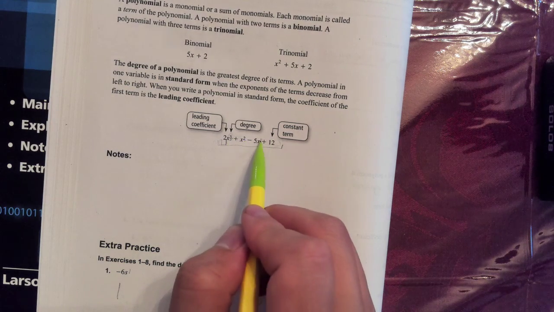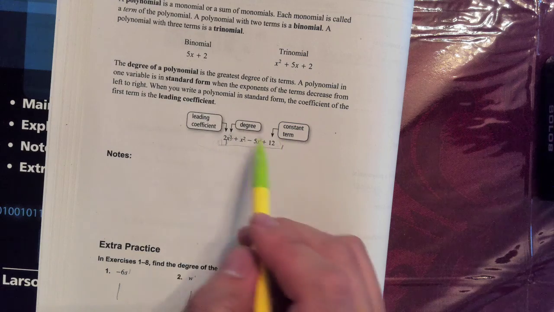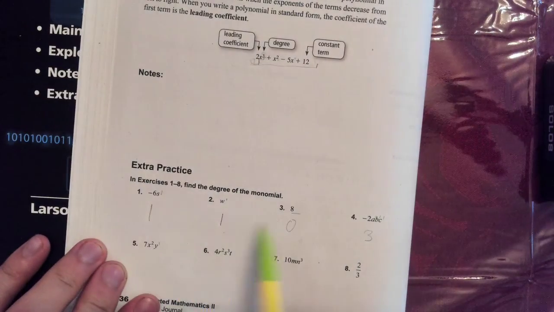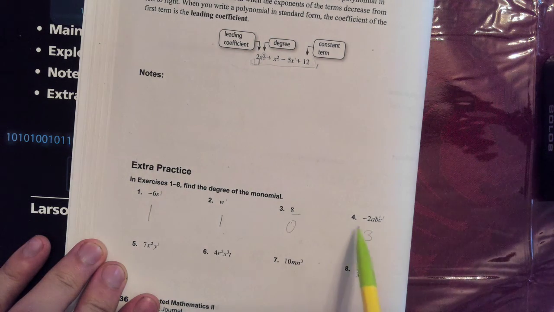But if you look at this, the degree is only 3, even though the total is 1, 2, 3, 4, 5, 6. But for a polynomial, you don't take the total. When you have more than one term, you just take the highest one. When you have one term, then you just take the total, right?